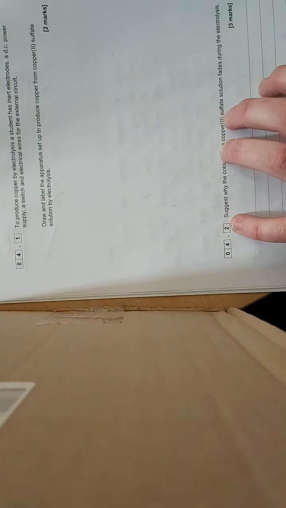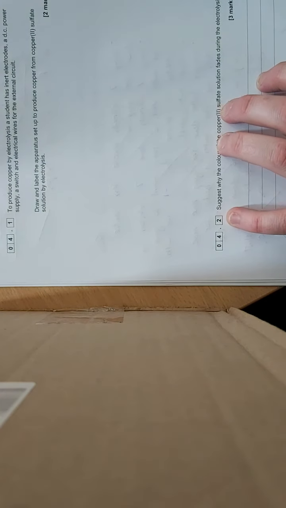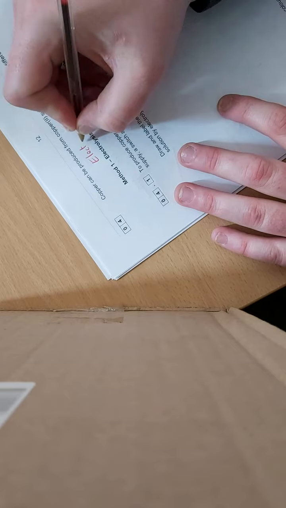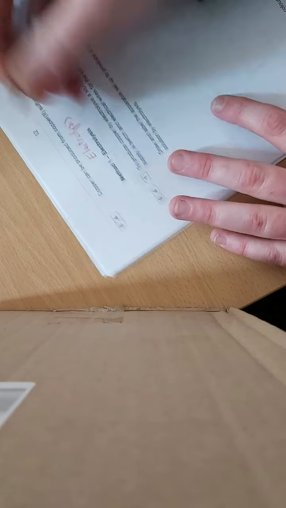Okay, moving on to, is it question 4 now? Yeah, question 4. So question 4 is an electrolysis question, as you can probably work out from the fact that it says the word electrolysis pretty much straight away. Question 4 says copper can be produced from copper 2 sulfate solution by 2 different methods. And method 1 is electrolysis.